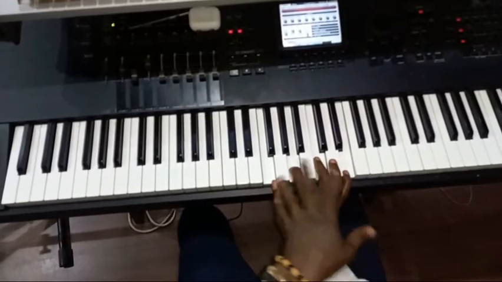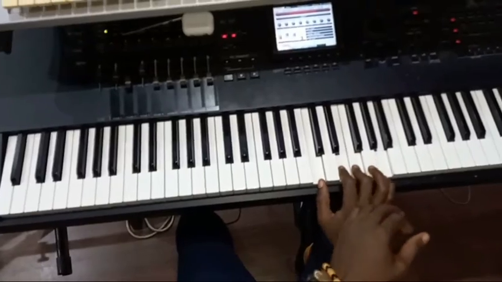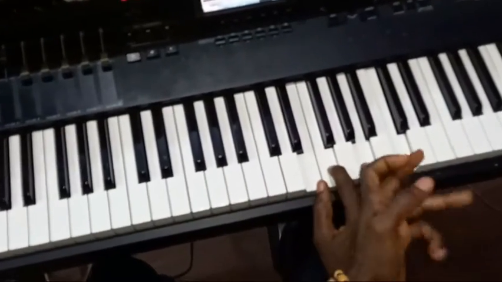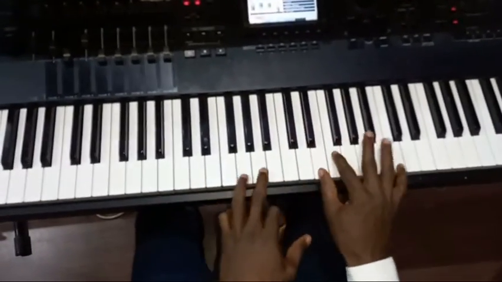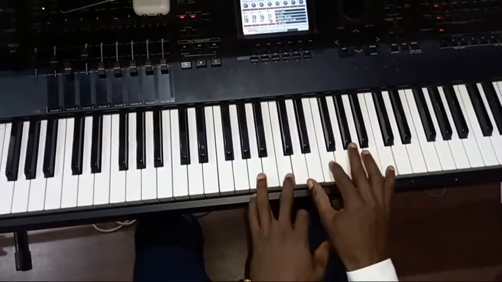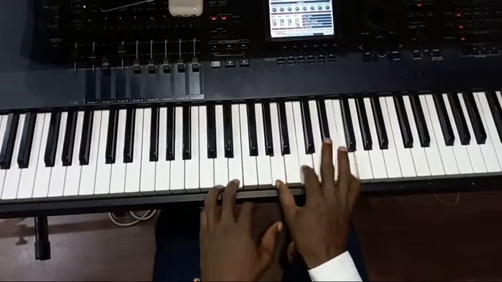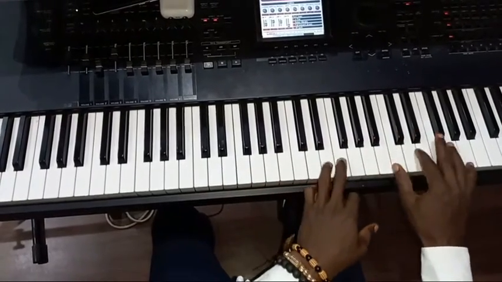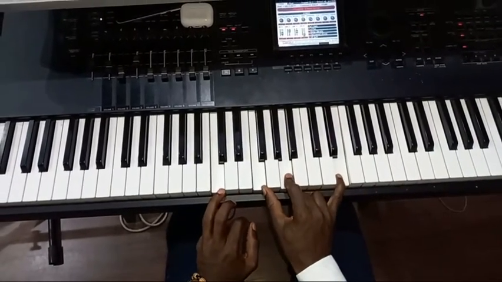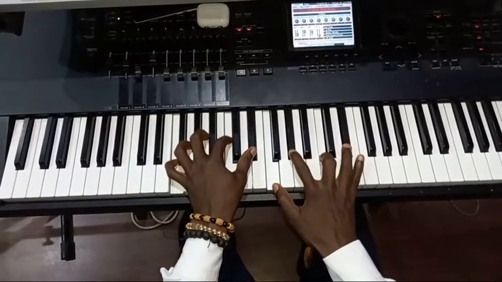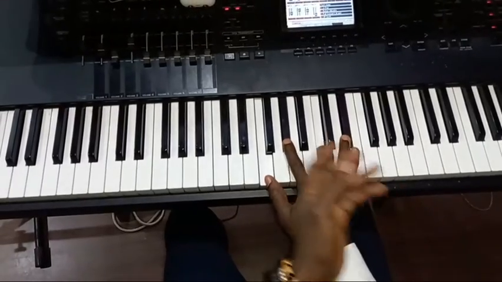So this is the root position. The first inversion will be this up. Then second inversion, this up. Then the third, this. Then go back to the root position. Okay, so let's go. Let's go to F minor 7th now. This is the root position. Still, you have 3 inversions.